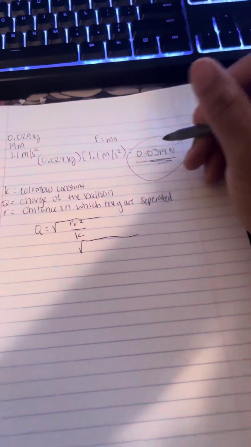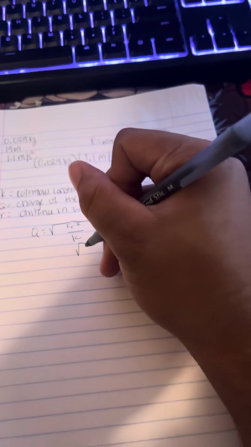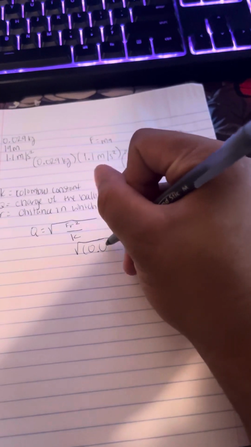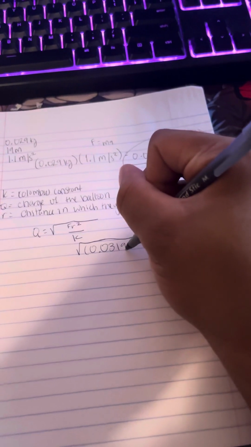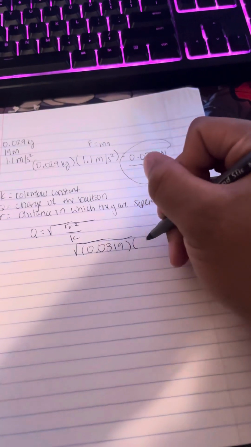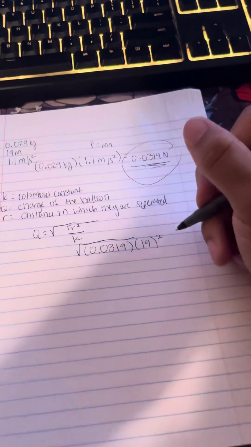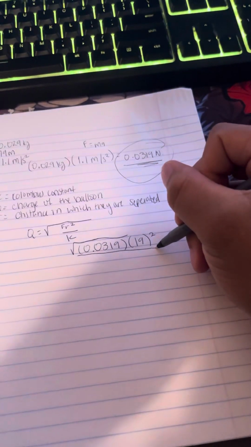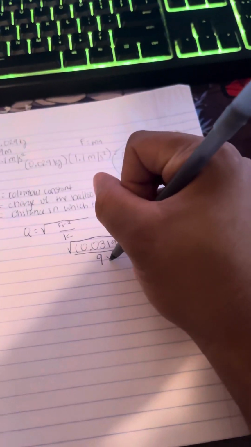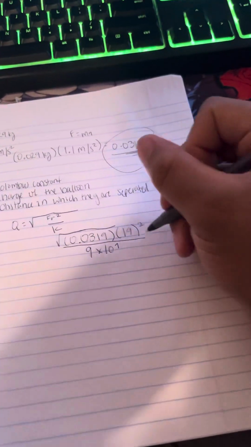We go back to this number, 0.0319, and we multiply that by the distance, which is 19 squared, over 9 times 10 to the 9th.